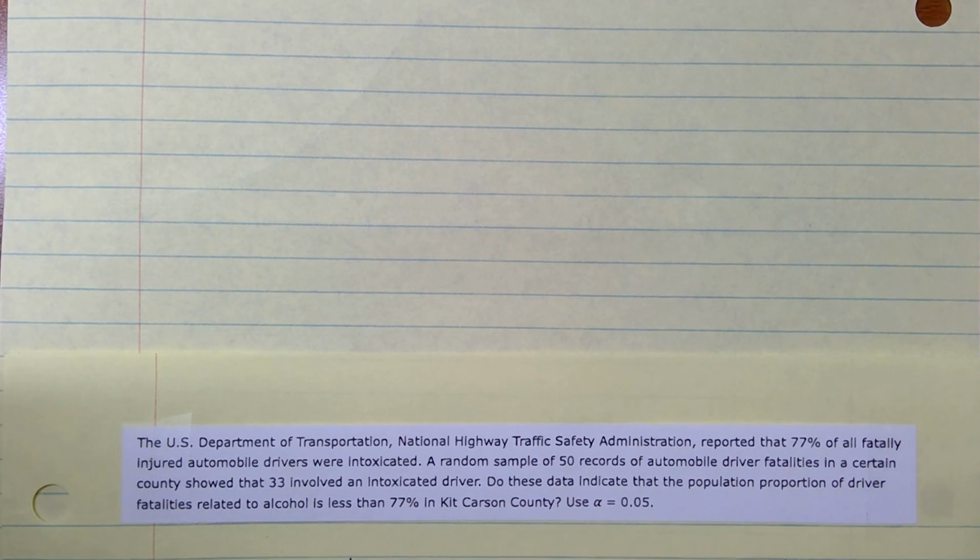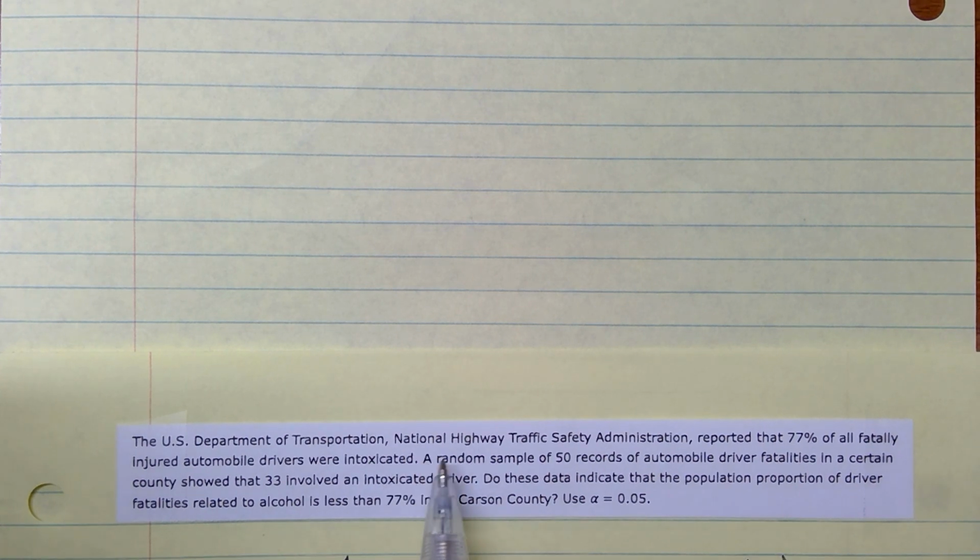All right, let's do a couple more here. The U.S. Department of Transportation, National Highway Traffic Safety Administration reported that. This is the advertised claim. This is the accepted average, the accepted mean, the population proportion. So they're reporting that 77 out of 100, because these are proportion problems, so think of it as a fraction. They reported that 77 out of 100 of all fatally injured automobile drivers were drunk, intoxicated.